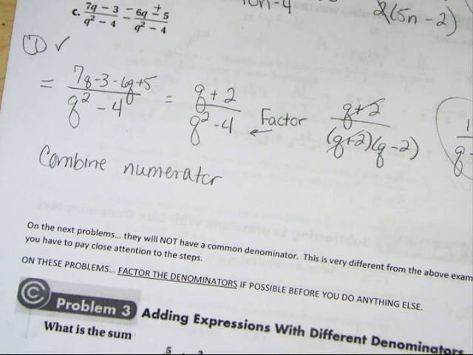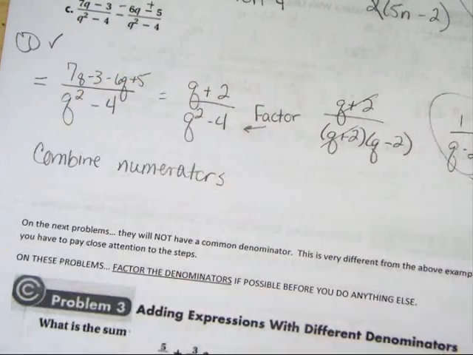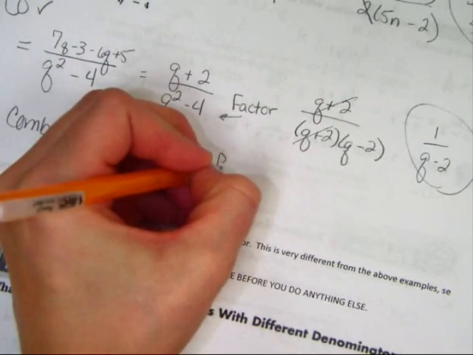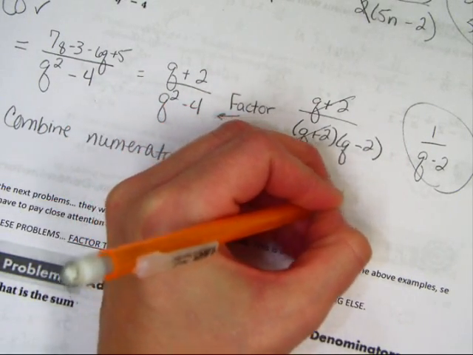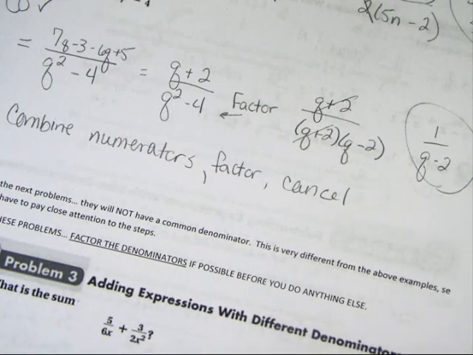Okay, so those steps were combine your numerators. Sorry, I had to pause the video. Combine your numerators, factor if you can, and then you need to cancel if you can, or reduce. If you rather write the word reduce instead of cancel, you may do that.